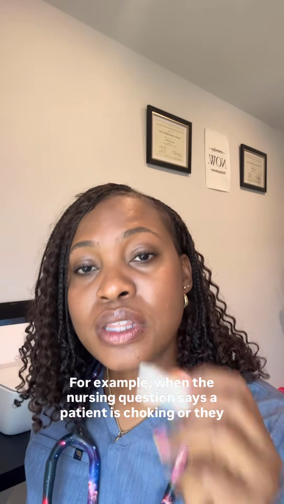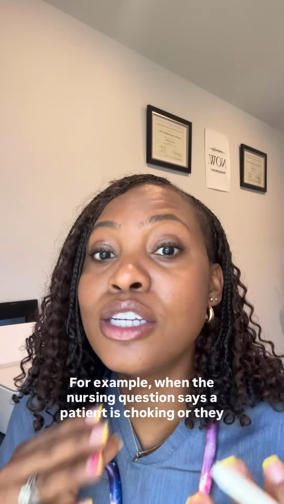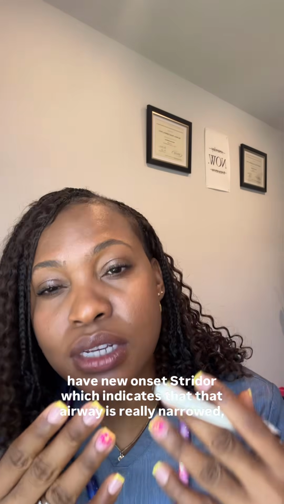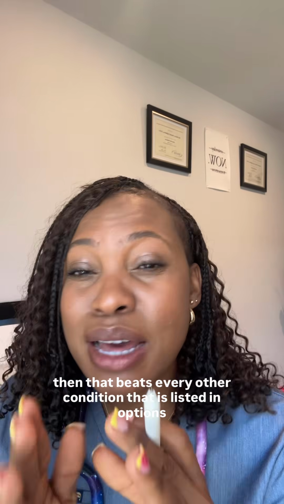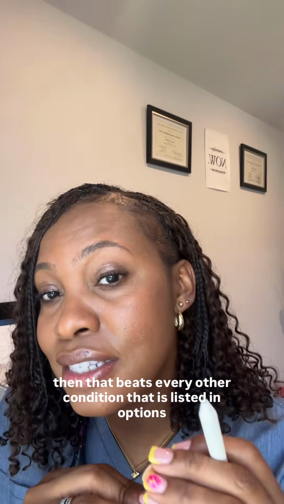For example, when the nursing question says a patient is choking or they have new onset stridor, which indicates that that airway is really narrowed, then that beats every other condition that is listed in the options.